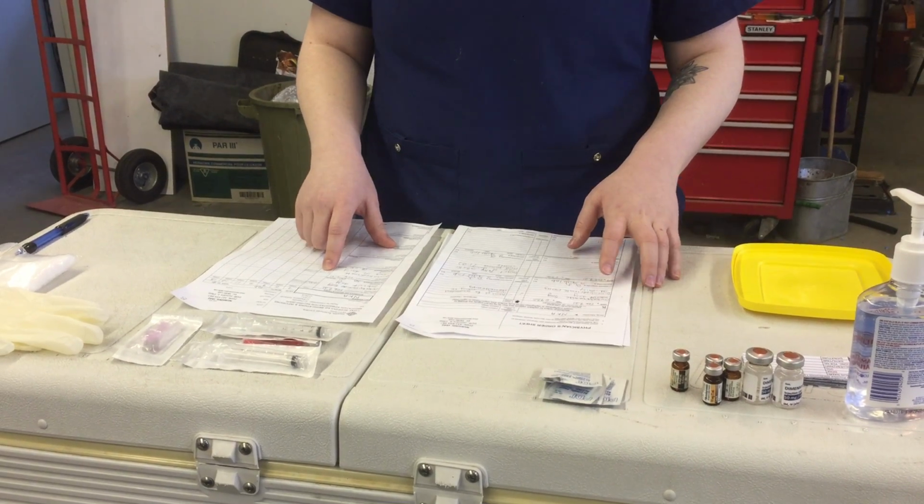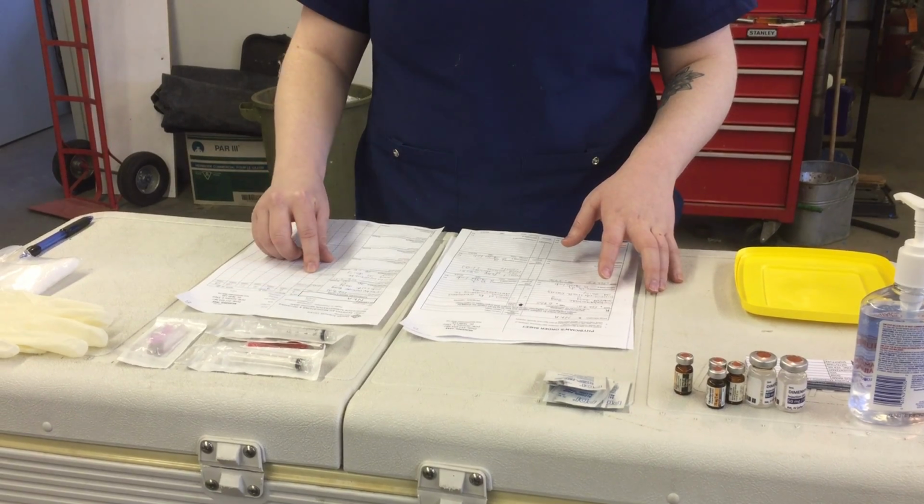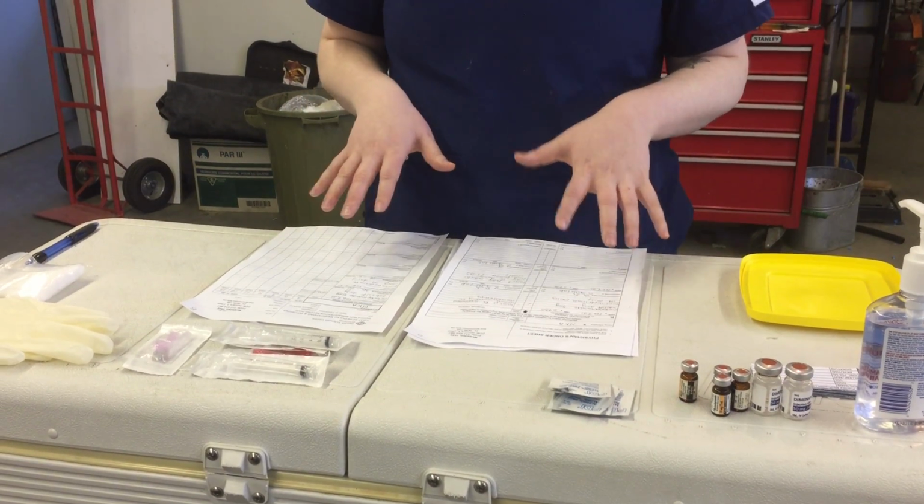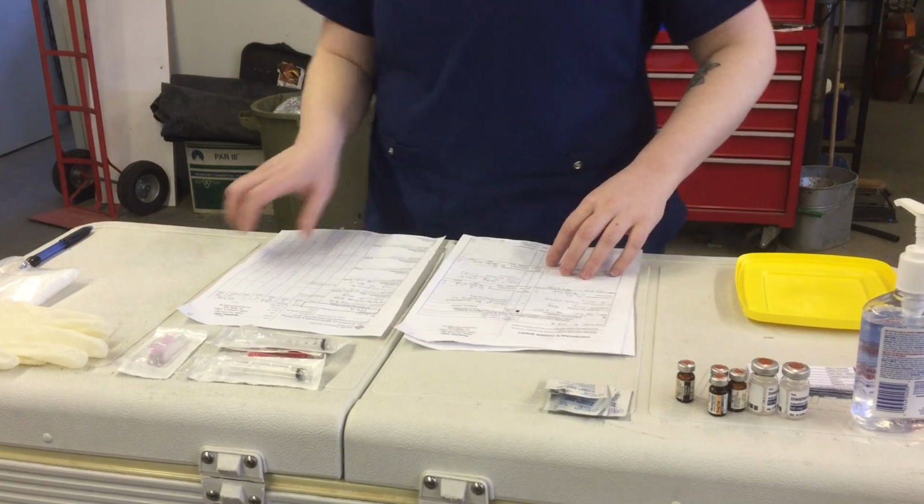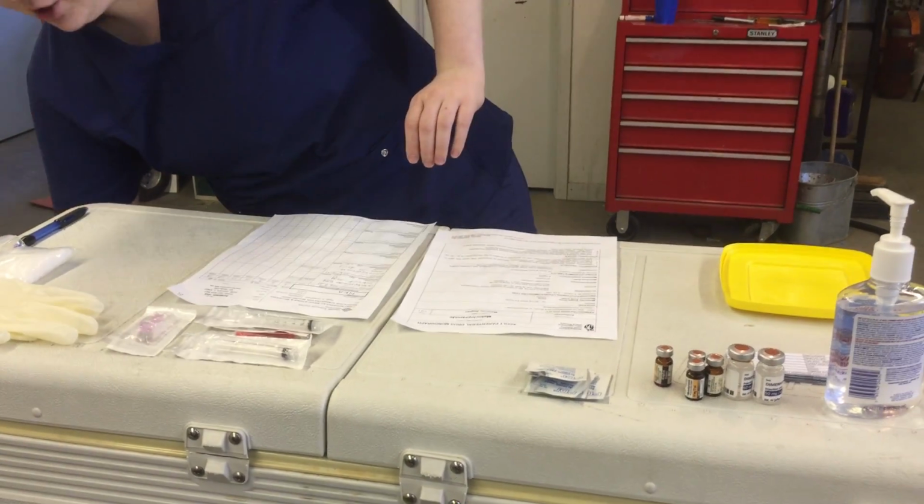So next we have dimenhydrinate, right drug, 150 milligrams, right dose, intramuscular, right route, daily, right frequency, and it's written here once at 2100. It hasn't been given yet on the 7th, but we are not within that time frame, so we won't be giving that drug right now. And once I've done that, I'm just going to put my physician's order away.